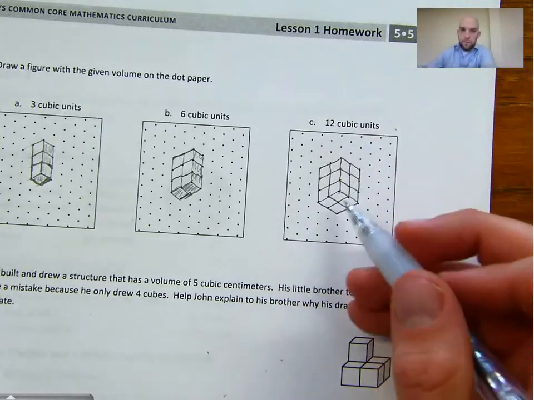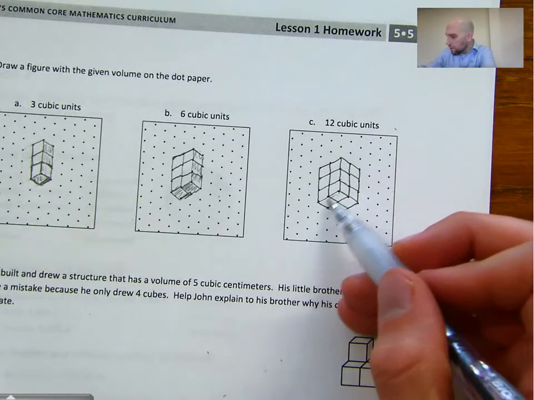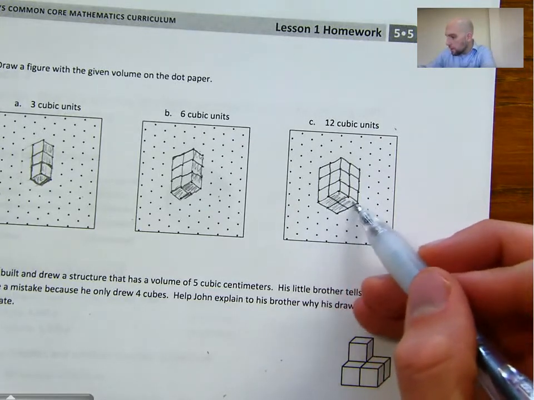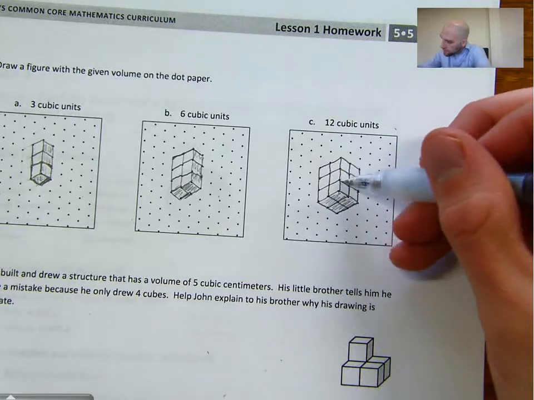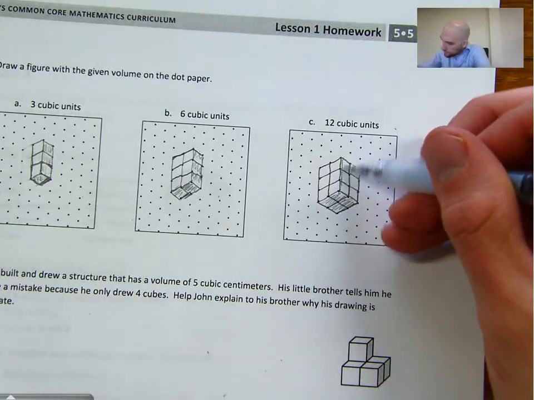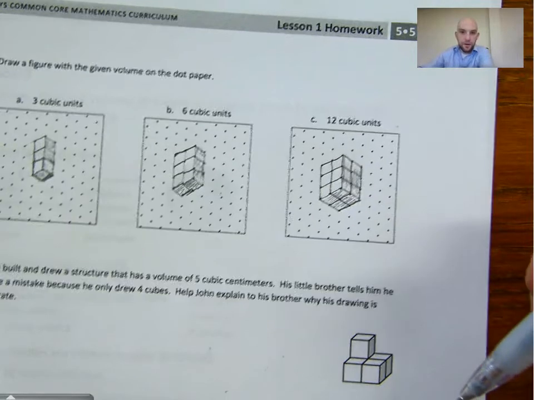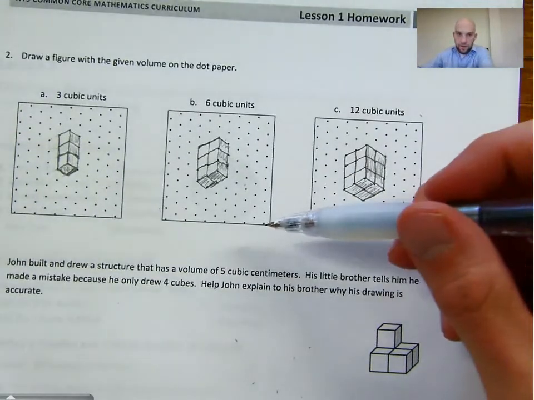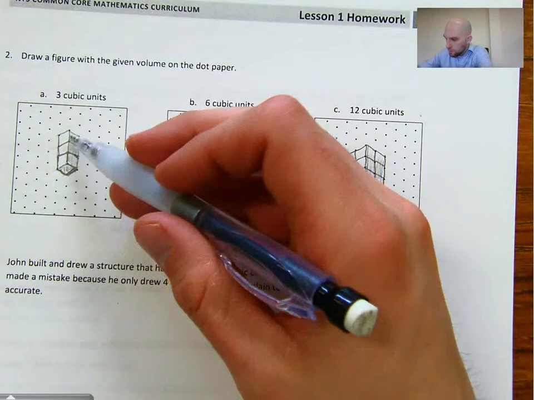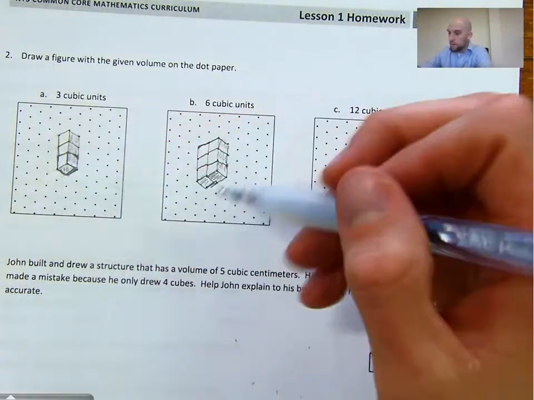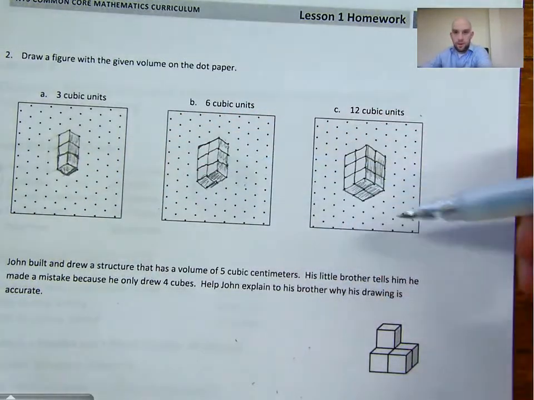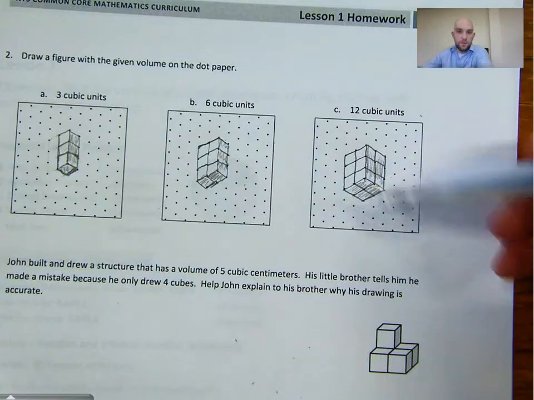All right, now I kind of have a block here. Here's the bottom of the block, and then here's the right side, and then there's the top in white again. So there's 3 here, here's 6, and here's 12.